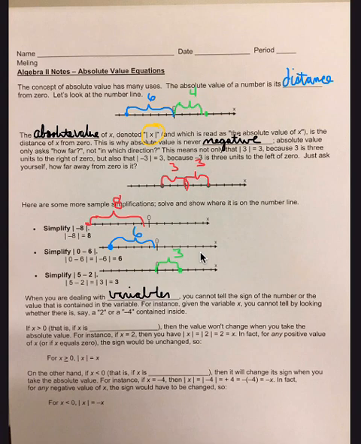If x is greater than 0, or if x is positive, then the value won't change when you take the absolute value. So if x equals 2, then the absolute value of x equals the absolute value of 2, which is also 2, which is equal to x. In fact, for any positive value of x, or if x equals 0, the sign would be unchanged. So for x greater than or equal to 0, the absolute value of x equals x.